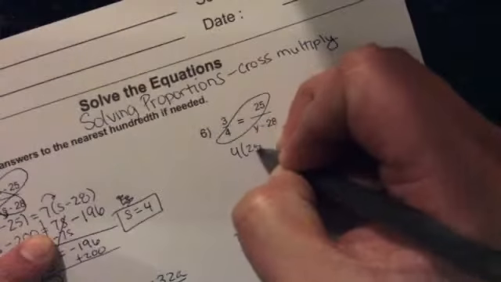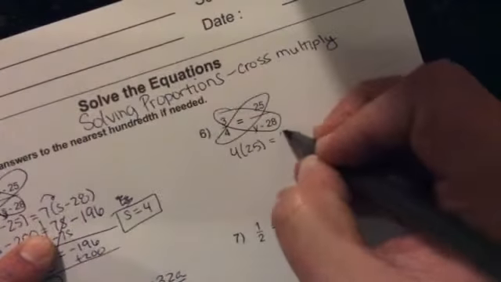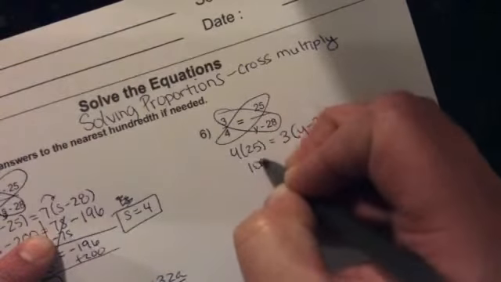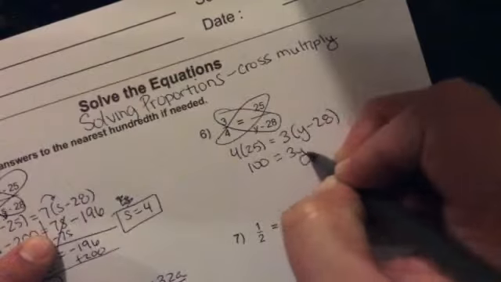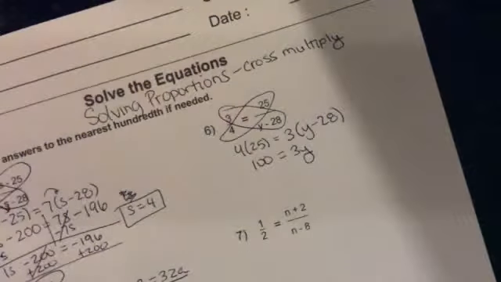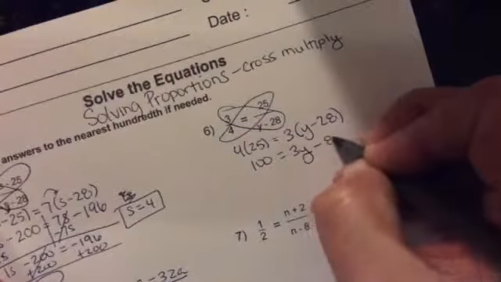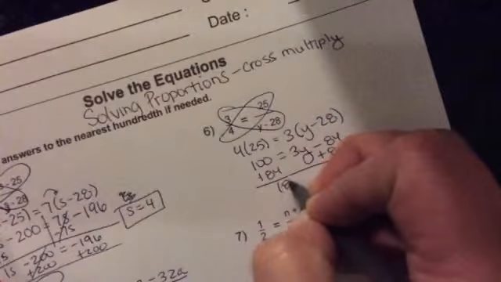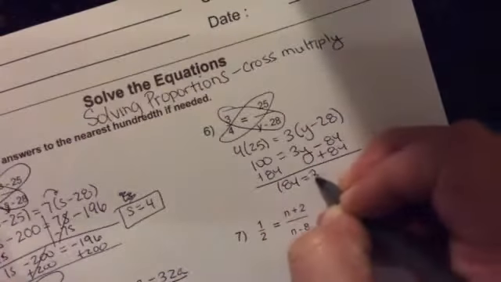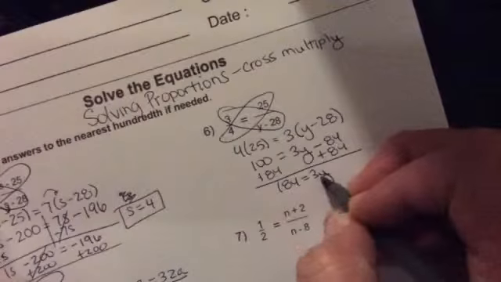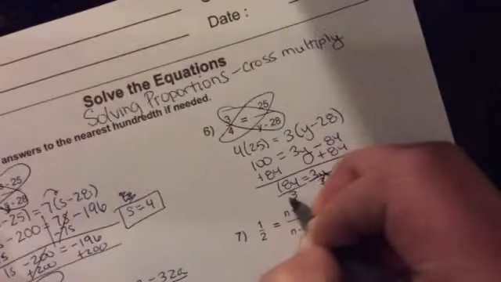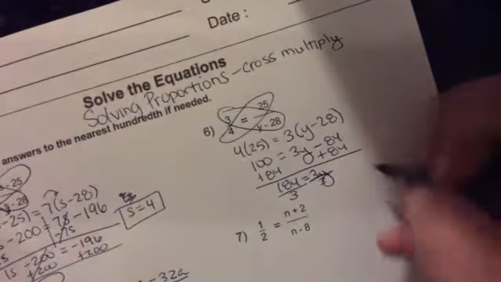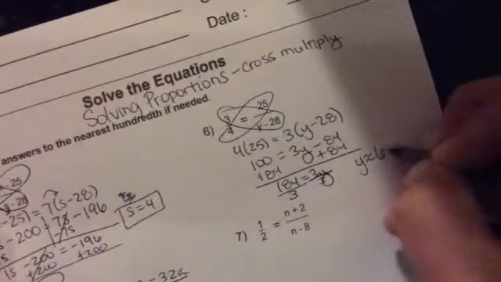4 times 25 equals 3 times the quantity (y take away 28). 4 times 25 is 100. 3 times y is 3y. 3 times negative 28 is negative 84. I add 84 to both sides. 184 equals 3y. That will not come out to be a whole number. We're going to divide by 3. And 184 divided by 3 is not a whole number. It's going to be 61.3.